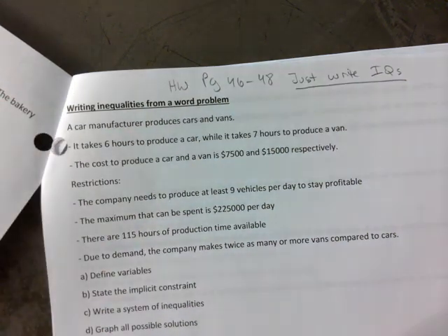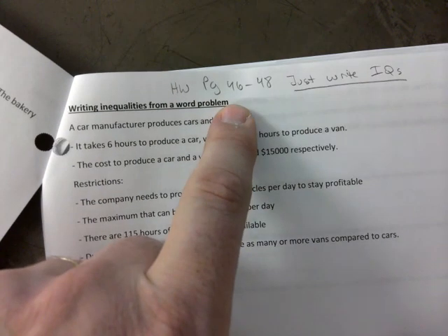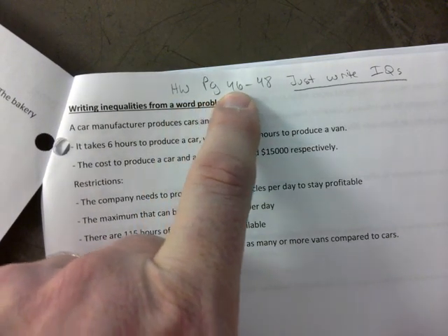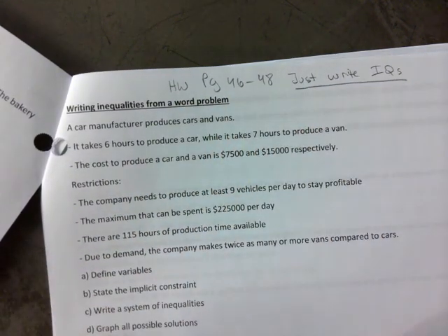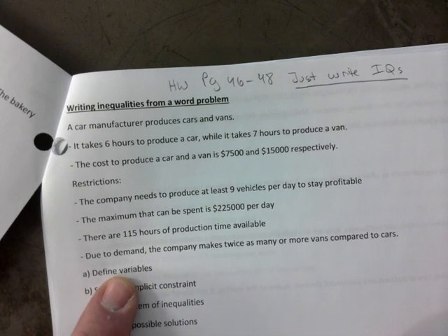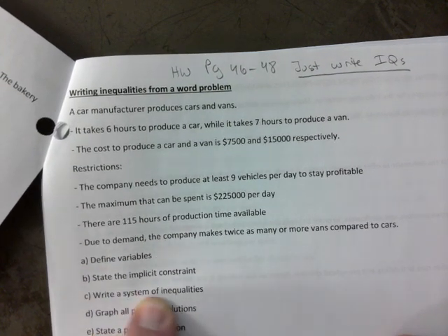The graphing and all of that, I will do with you. Not all of them, but I will come back and say, hey, you wrote them. How would you now graph this whole thing? Okay, so on top of page 46, write this down. Just write inequalities. Don't do anything else it's asking you to do. So you can define, state the implicit constraint, and then it says here, write a system of inequalities. That's as far as you will go.